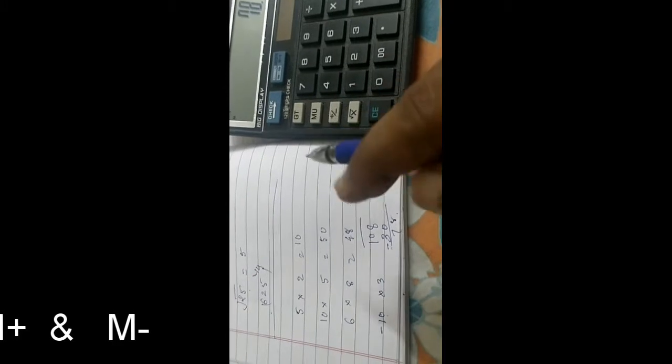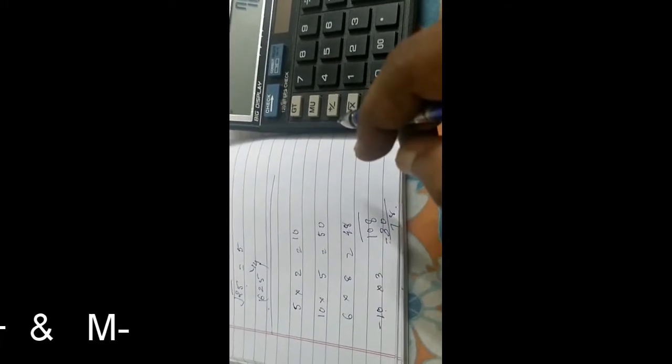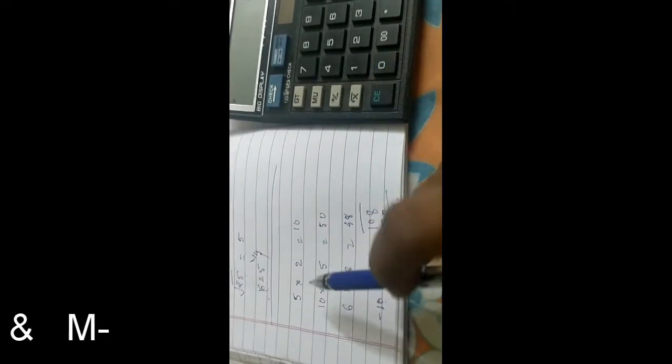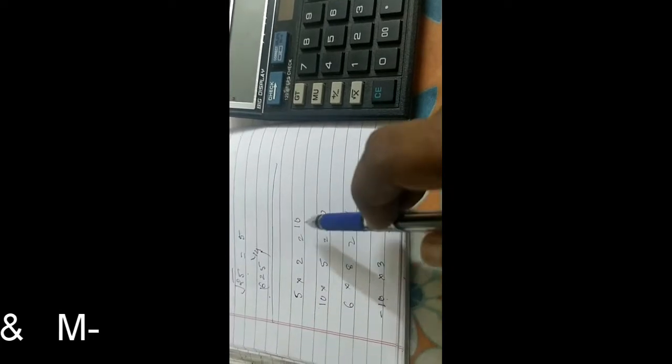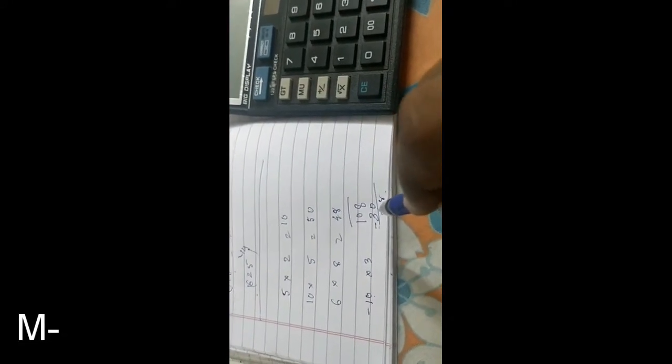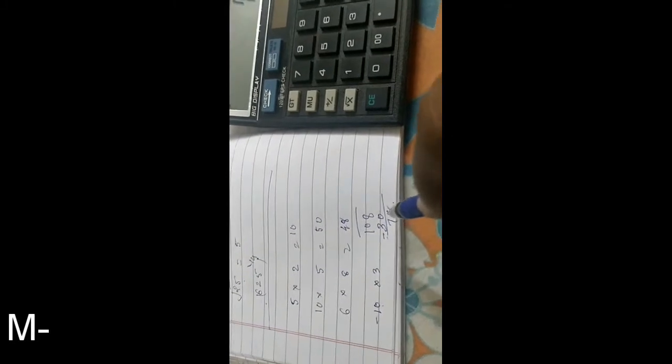So that's why M plus and M minus are different, and that can be used for every calculation. Suppose this is an equation x into y equal to z, you just keep this in memory, and ultimately if you have an equation which is in minus, you can press M minus, and with MRC you will get the correct total. So that was the two tricks, that is M plus as well as M minus. Hope you got it.